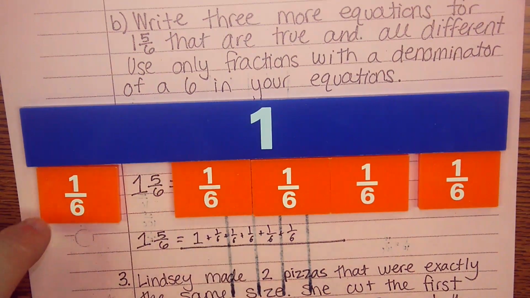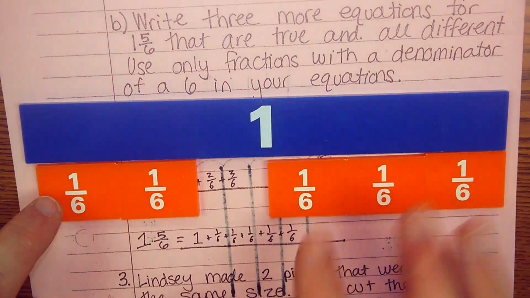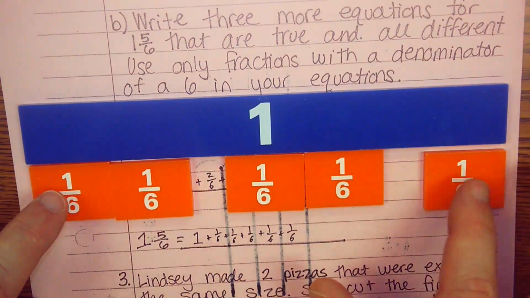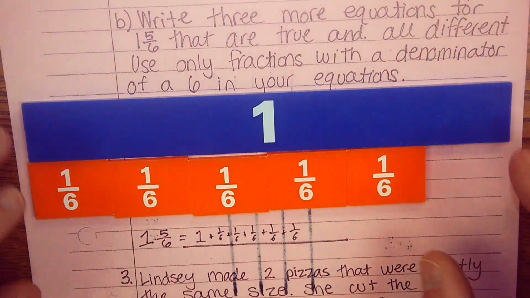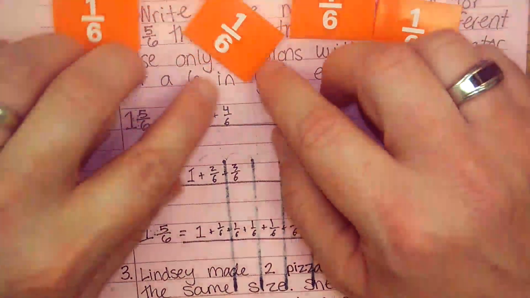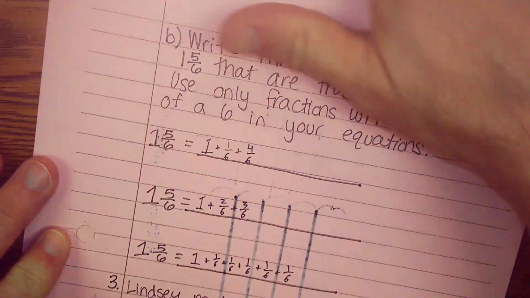Maybe I add 1 and 4, maybe I add 2 and 3, maybe I do 2 and 2 and 1, maybe I do 1, 1, 1, 1, 1. You can split them up however you would like. You still get the same answer. Okay? Hopefully that was helpful and worth the wait.